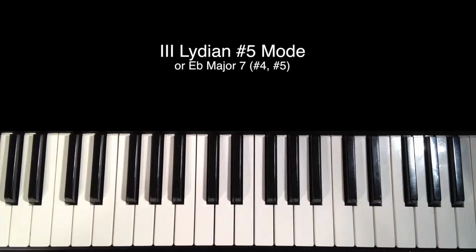You'll notice if you start a major scale on its 4th degree, the resulting scale has a sharp 4 automatically. Since this is a Lydian sharp 5 mode, you sharp the 5th note also, so the B flat becomes a B natural.